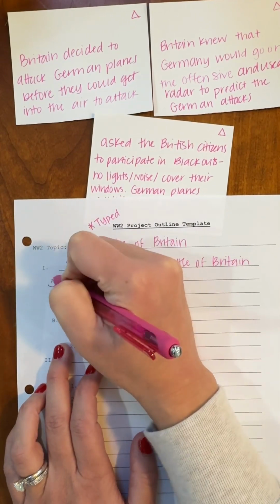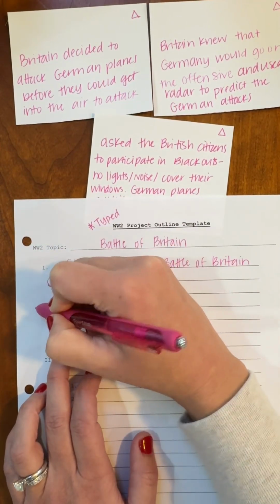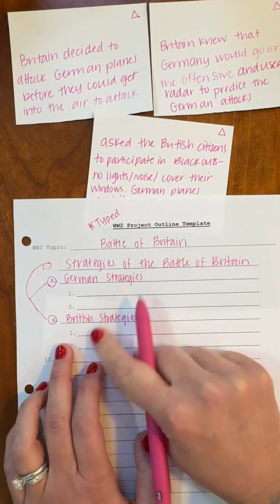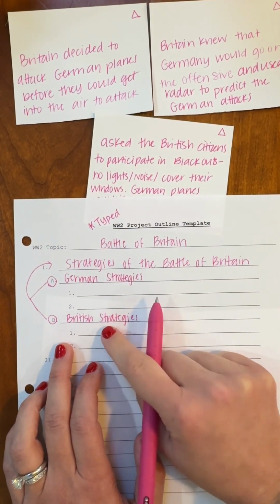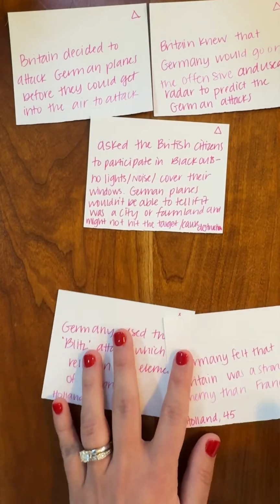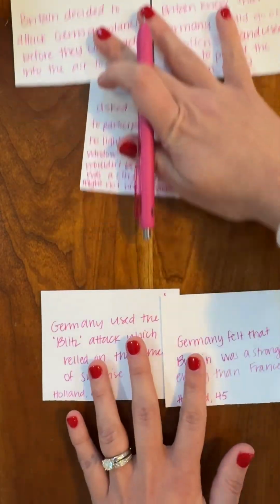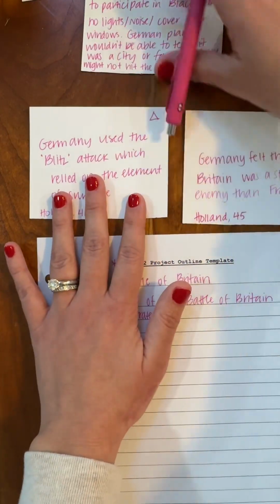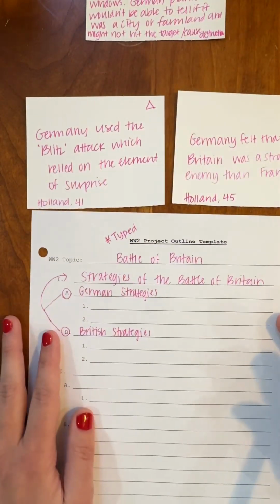Okay, so this A and this B, these are the 2 subtopics that I can divide the strategies of the Battle of Britain into. Does that make sense? Okay, so now, as I look at this, I'm going to look at just German real quick, just to make it a little bit easy. I have 2 German facts, okay?